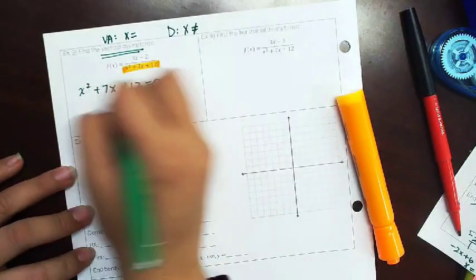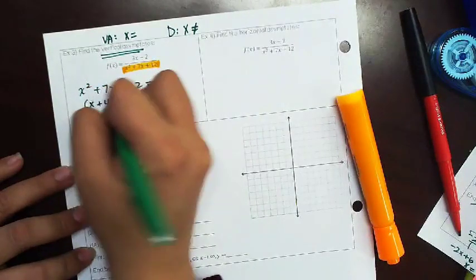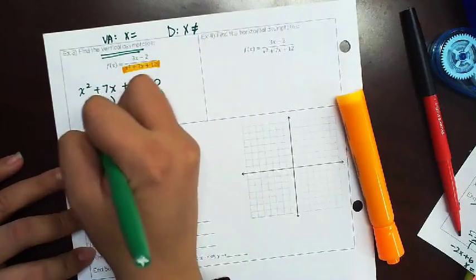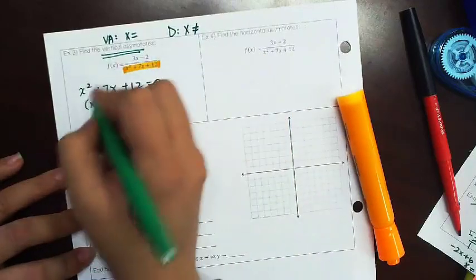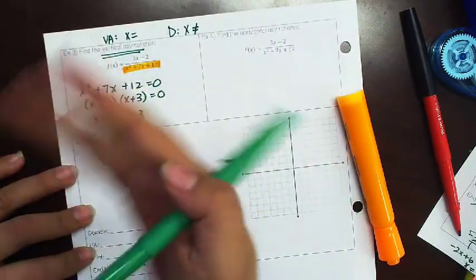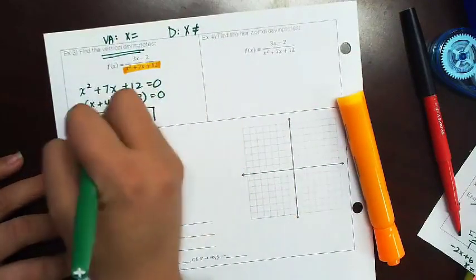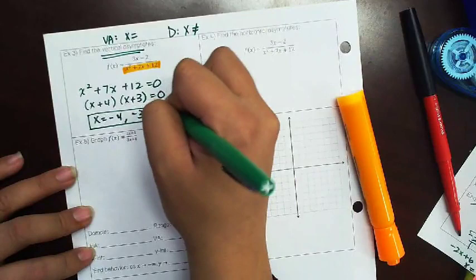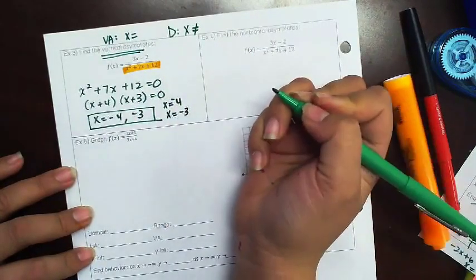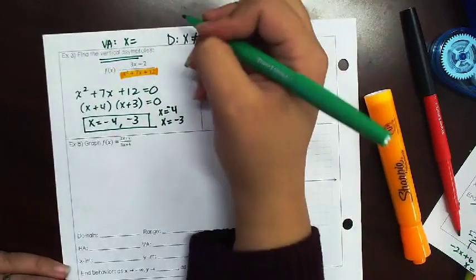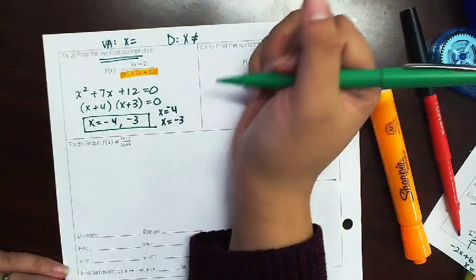So if I do this, because it's a quadratic, I'm going to go ahead and factor it. And then we solve, and we see that whenever you don't have a linear, you may not end up with one vertical asymptote. In this case, we have two vertical asymptotes. The vertical asymptotes are x equals negative 4 and x equals negative 3. Okay? I suggest that you maybe pause this and then graph it on Desmos and see what it looks like.